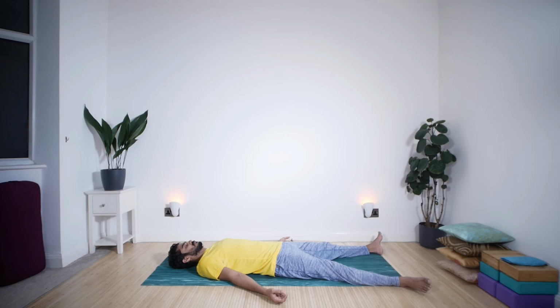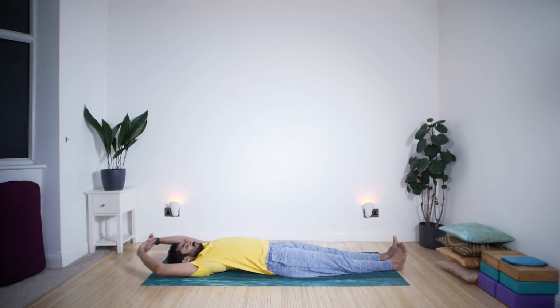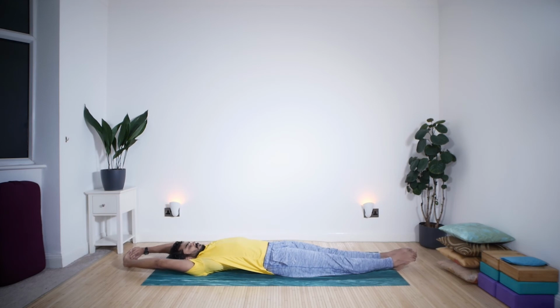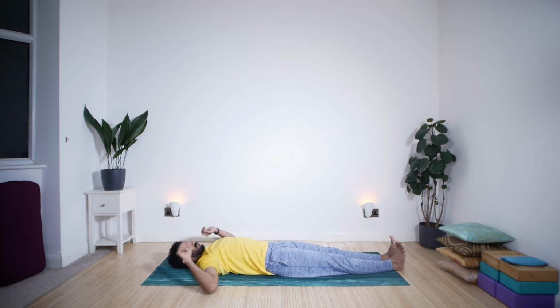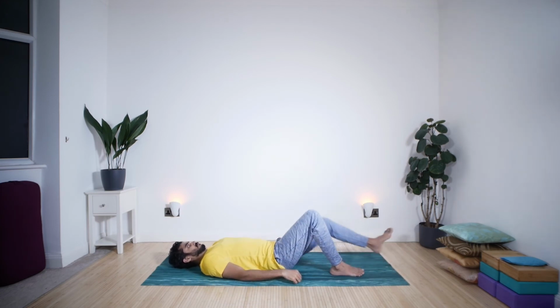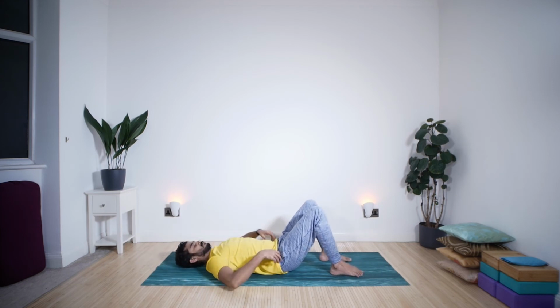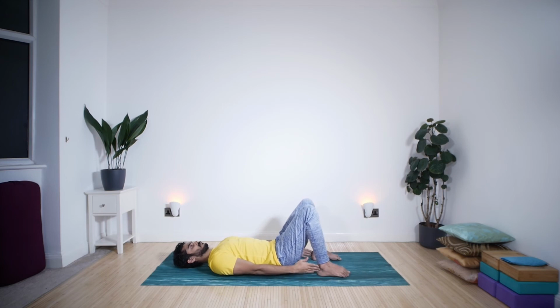And gently wriggling the toes and fingers. Bring the legs together. Bring the arms over your head, giving yourself a really good stretch. And bring the hands on either side of your legs, palms facing down. And bring the feet towards your hips. Keep them hip width apart.